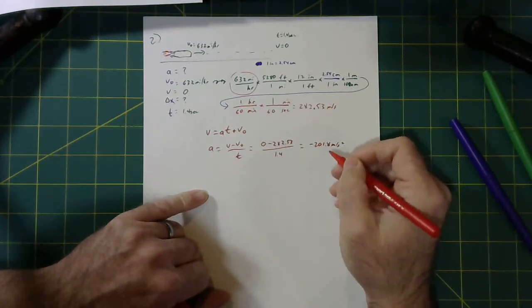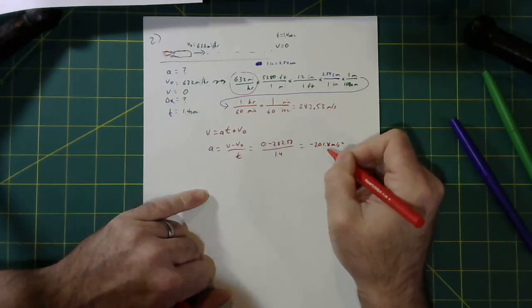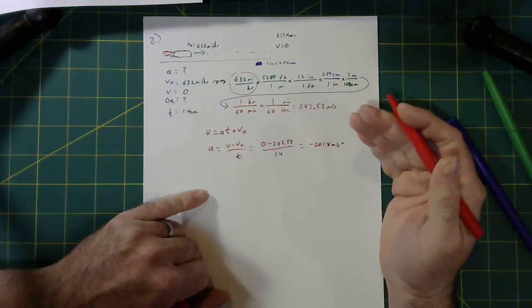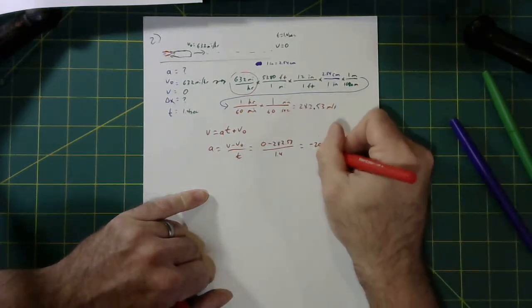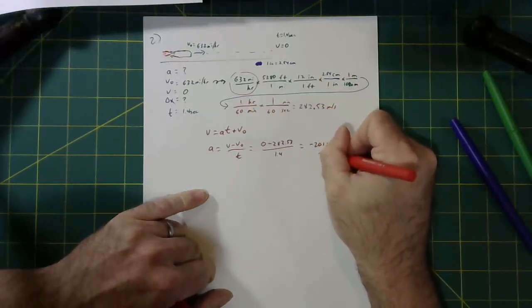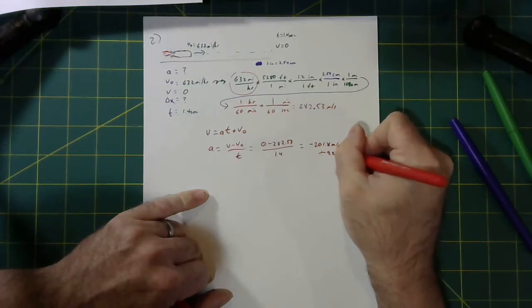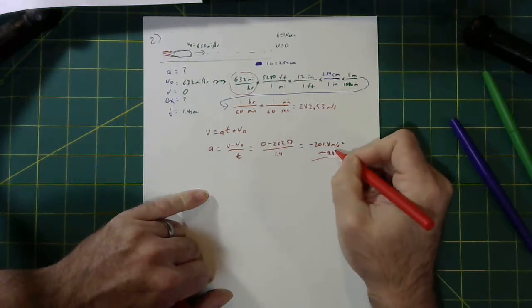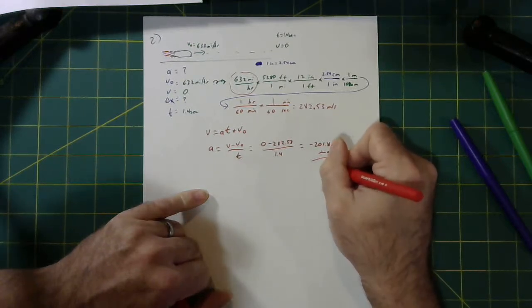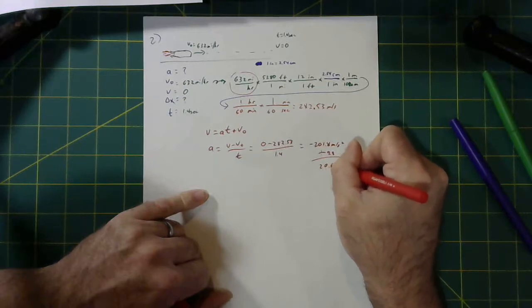And you say, hey, I would like to compare that with something, an acceleration I know. Well, what acceleration values do you know? Well, the only one you're likely familiar with is 9.8 meters per second squared, because that's g. And so if I divide by 9.8, I'm going to get that this is 20.6 g's.